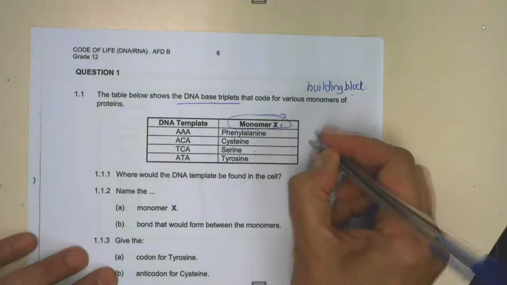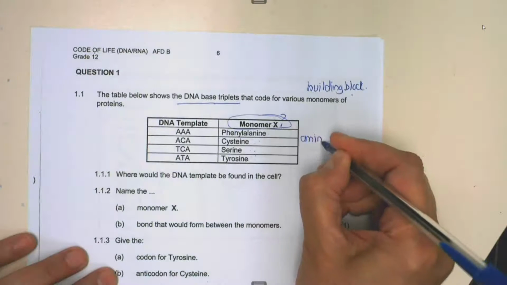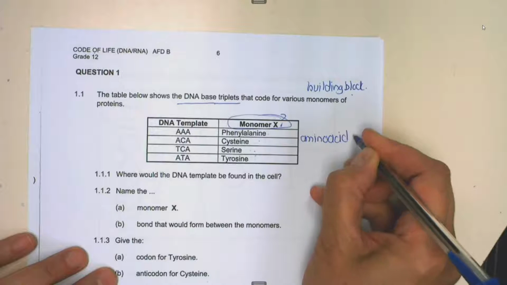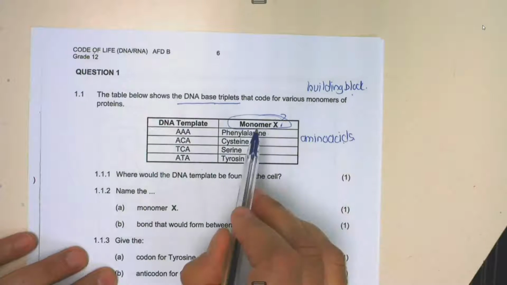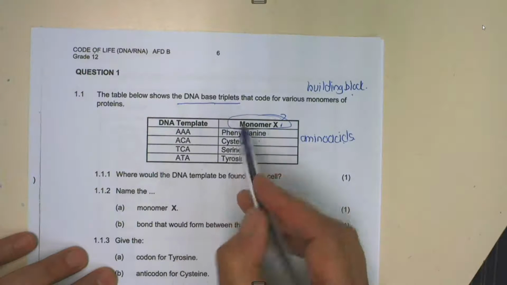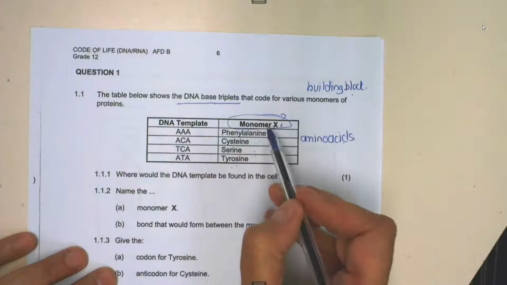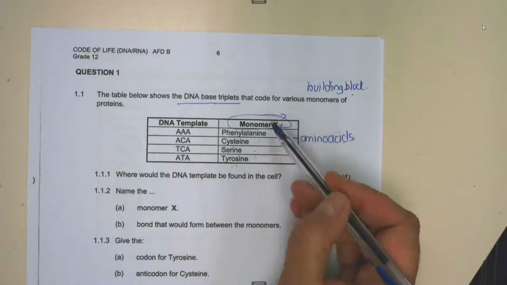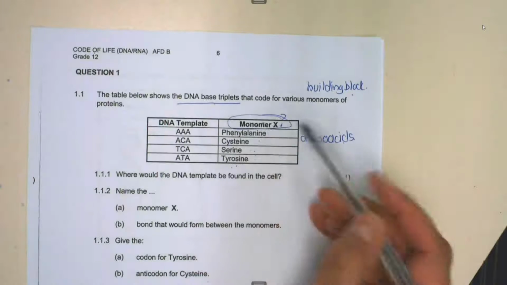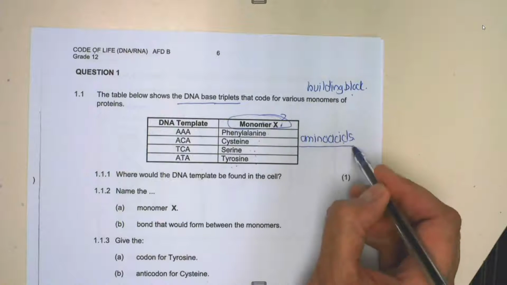I have a list of amino acids. Amino acids are the building blocks of proteins. And now they ask you, what is this list of monomers? X is most likely something you don't know, so they want you to know what this is. So this is a list of amino acids.